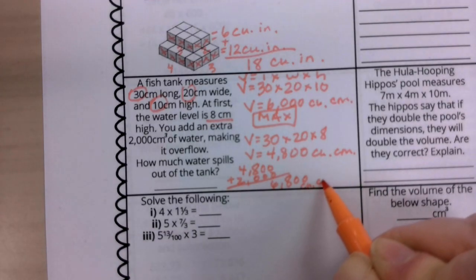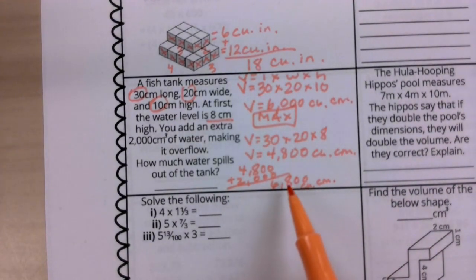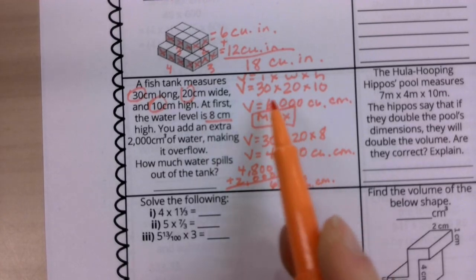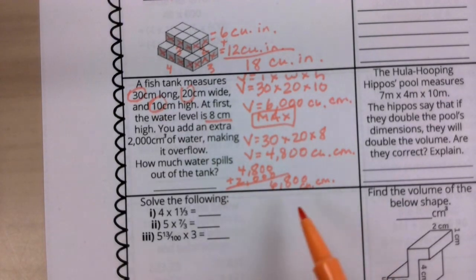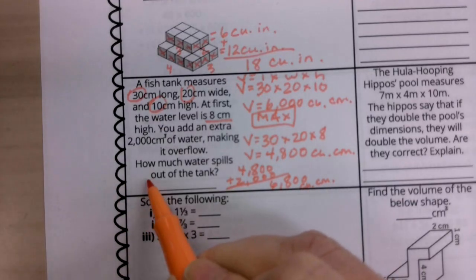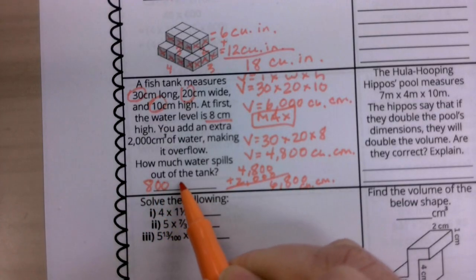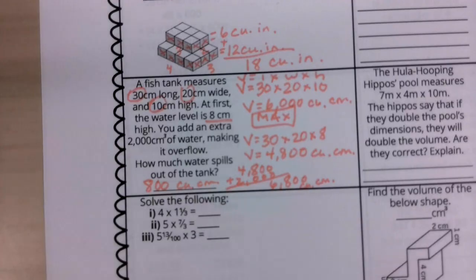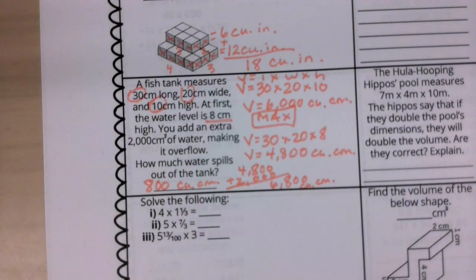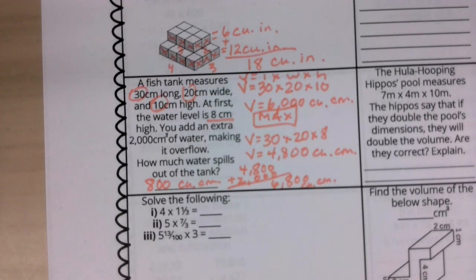Now that's too much water, but it's too much water by how much? Remember, the max was 6,000, so this is exactly 800 cubic centimeters too much. Boys and girls, that is how we find our answer to that scenario.